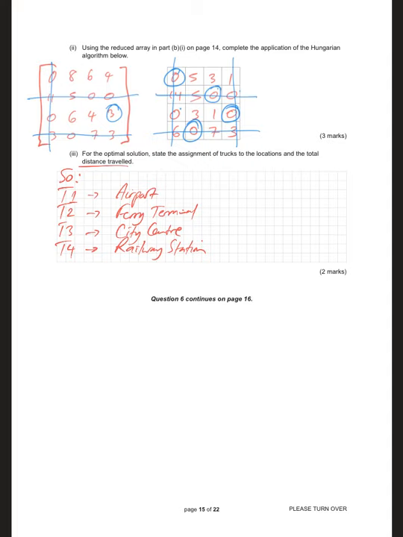And the total distance travelled, so that was 11 plus 10 plus 21 plus 13, that's 55. Therefore, total distance travelled is 55 kilometers for all of those trucks. Question 6 continues.